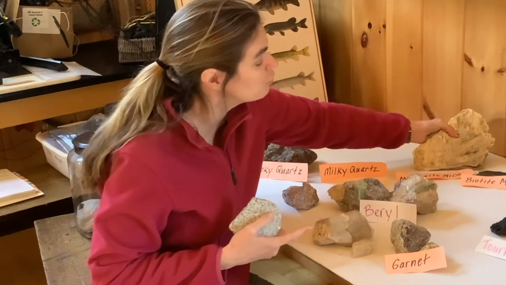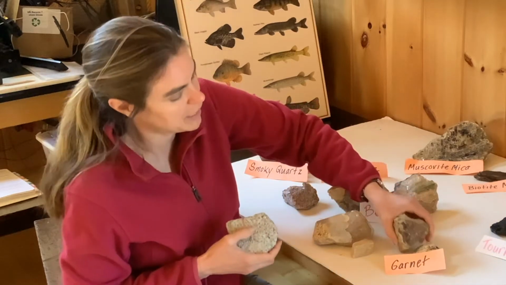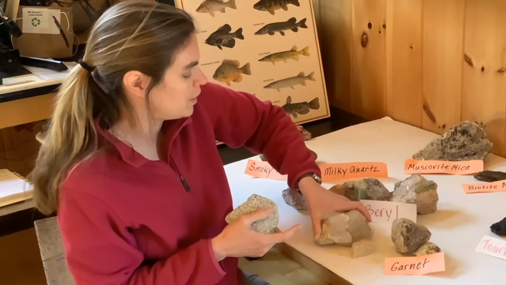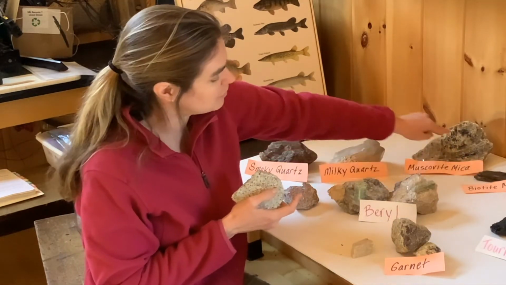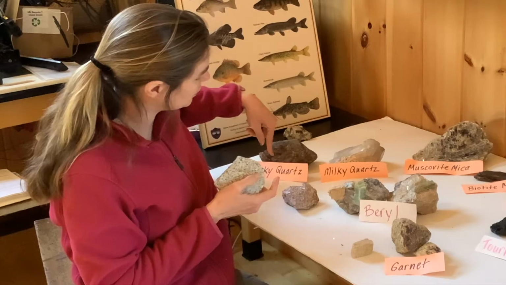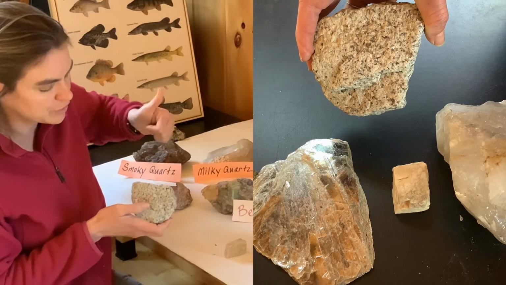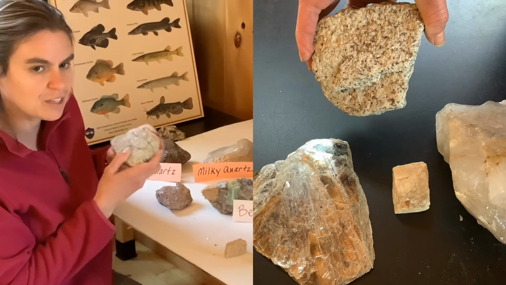It can look really different because sometimes it might have some other gems in it, or it might have biotite mica instead of muscovite mica, or smoky quartz instead of milky quartz. But if you have those three minerals, feldspar, mica, and quartz, all together, then you have a piece of granite.